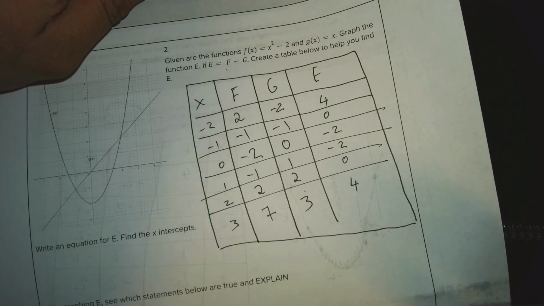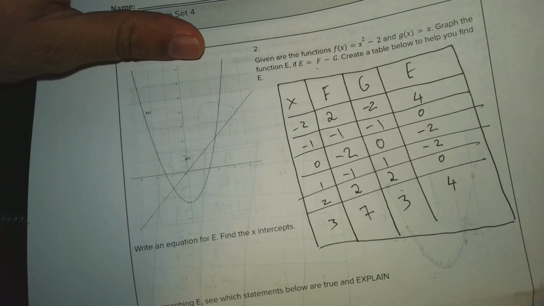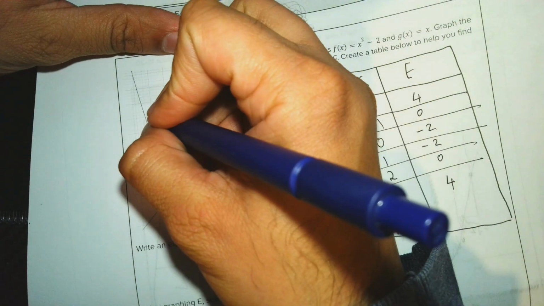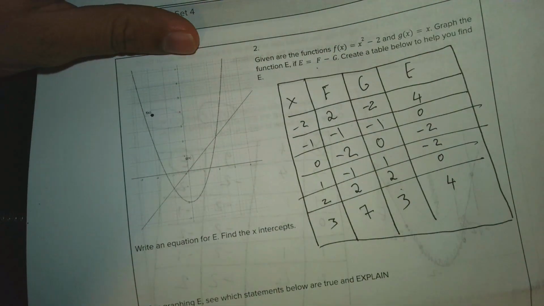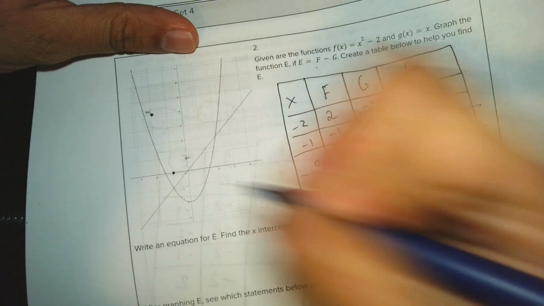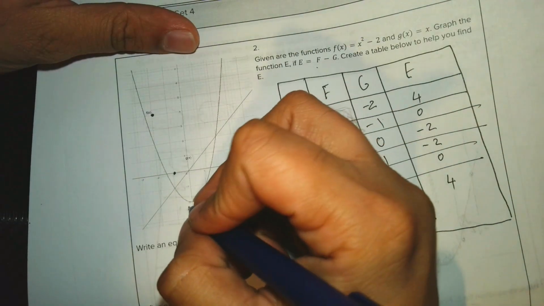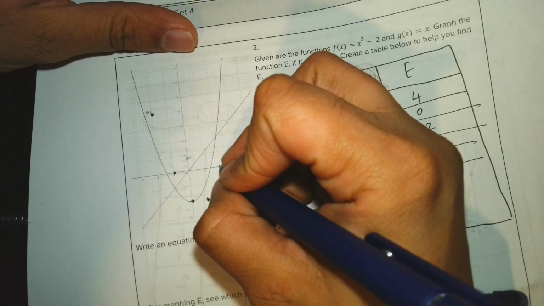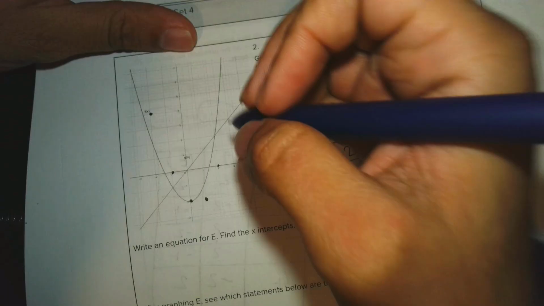Okay, let's plot the points. -2, 4. -1, 0, so that's here. 0, -2 is here. 1, -2 is here. 2, 0 is here. 3, 4 is here.